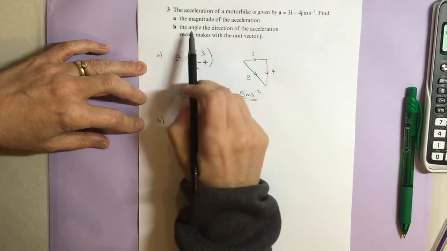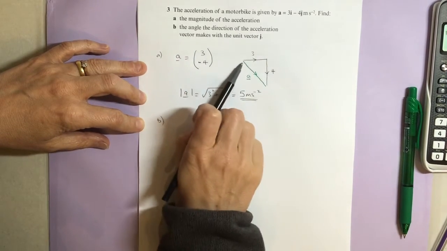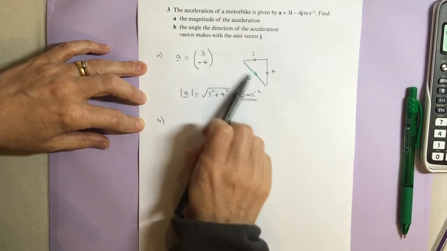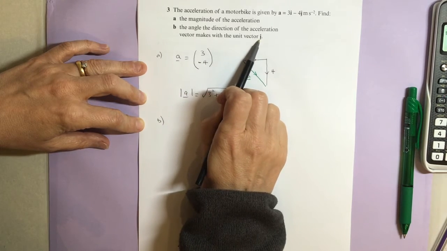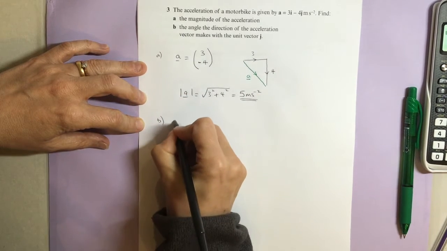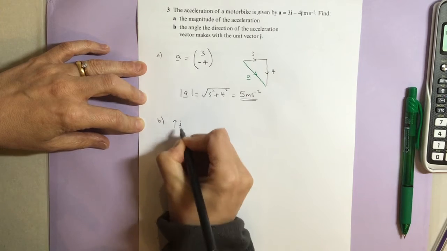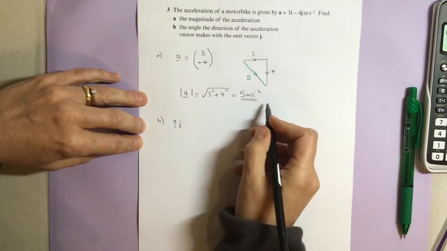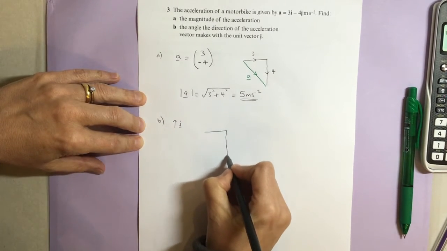Okay, and part B, the angle, the direction of the acceleration vector makes with unit vector j, and j, don't forget now, is the unit vector in the positive y direction. So let's just draw this diagram out again.